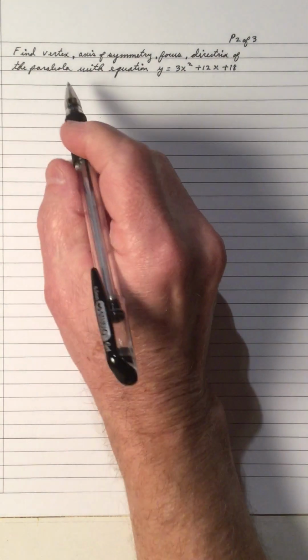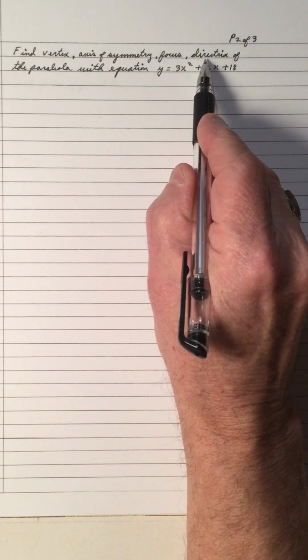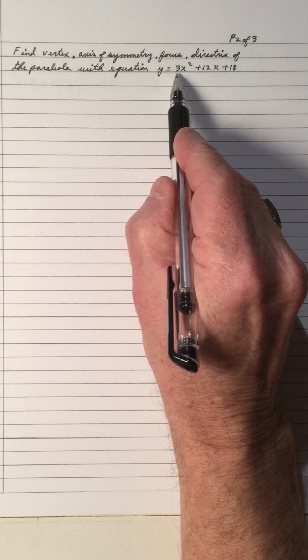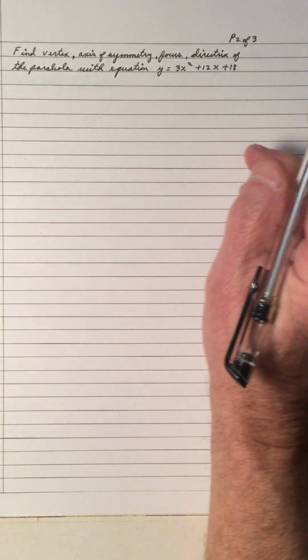First problem is, let's find the vertex, the axis of symmetry, the focus, and the directrix of the parabola with the equation y equals 3x squared plus 12x plus 18. So we need to place the equation in the vertex form.